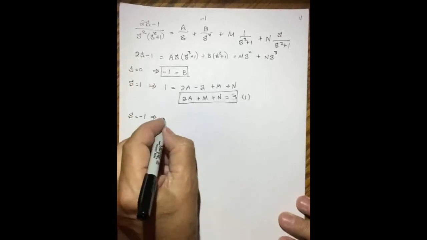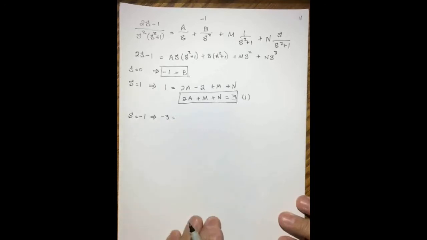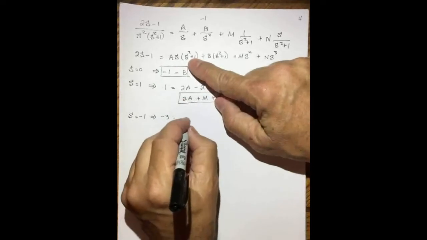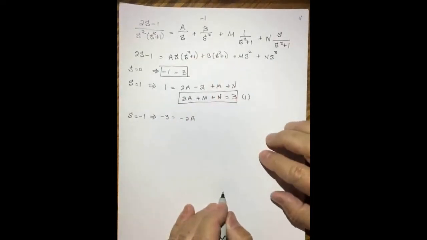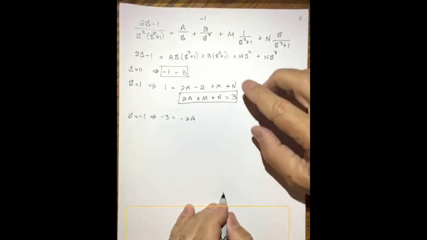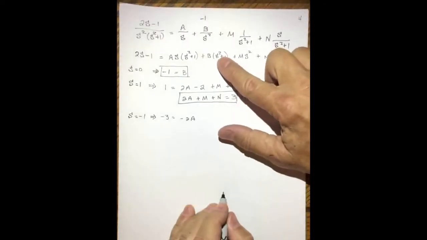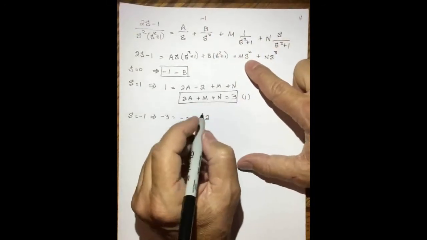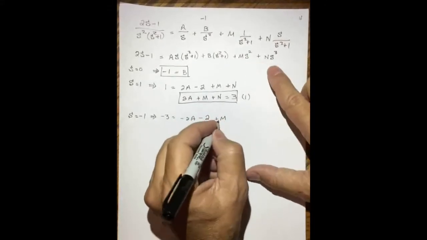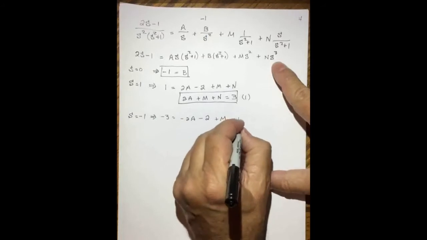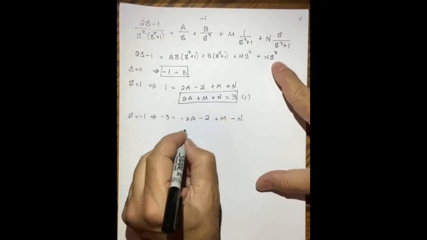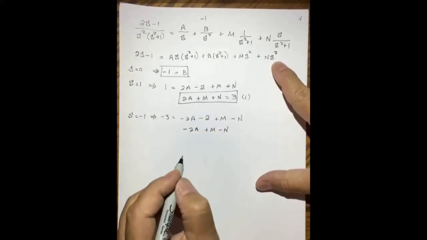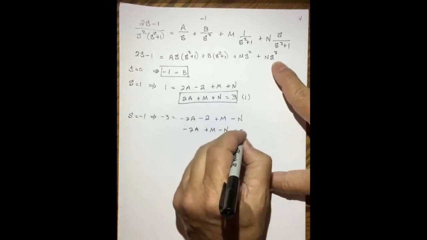So that'll be negative 2 minus 1, so that's minus 3. Now s is minus 1. Minus 1 squared is 1, so that's a 2. That's a minus 1, so this is minus 2a. Negative 1 squared is 1, so that's 1 and 1 is 2, but b is minus 1, so this is minus 2 again. Negative 1 squared is 1, so that's plus m, but negative 1 cubed is minus 1, so it's minus n. So this gives us minus 2a plus m minus n equals minus 1.